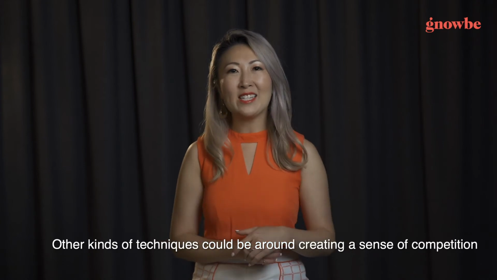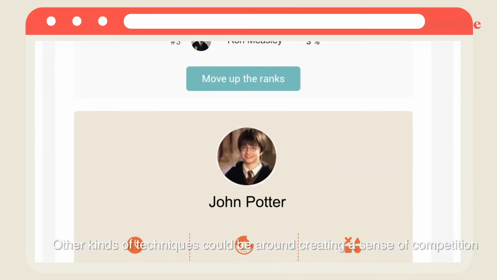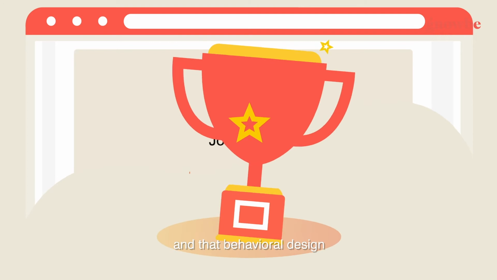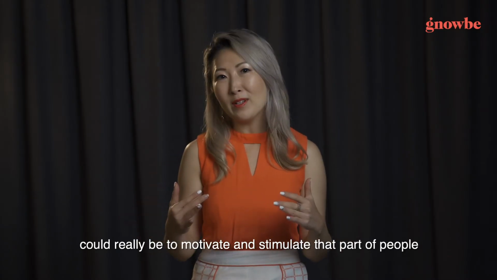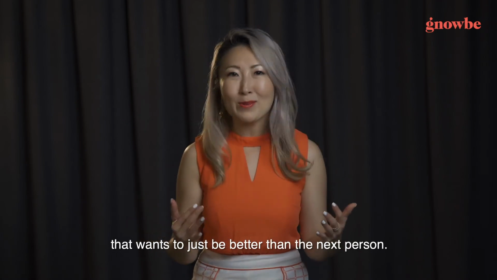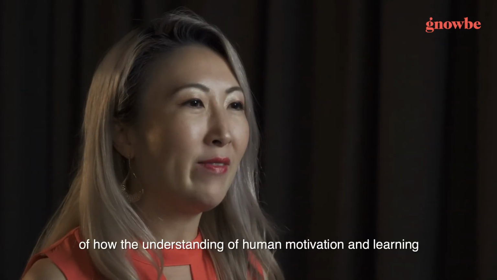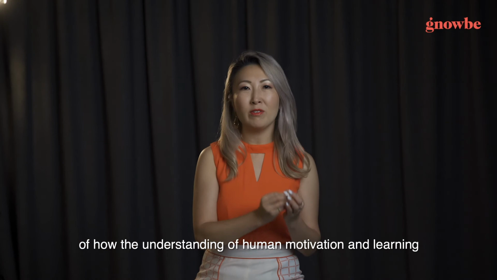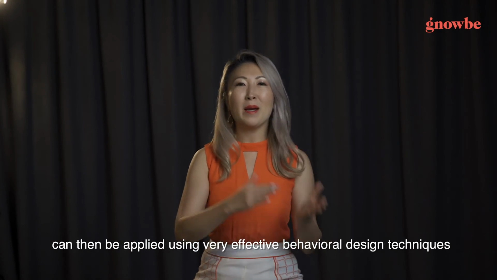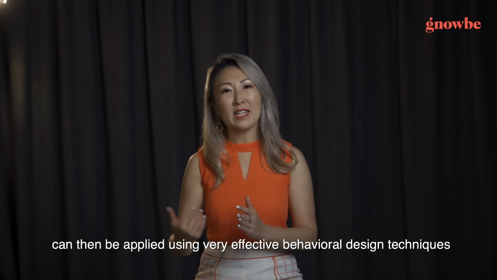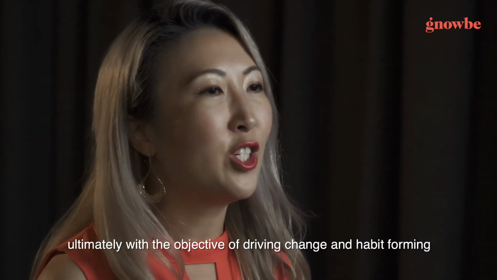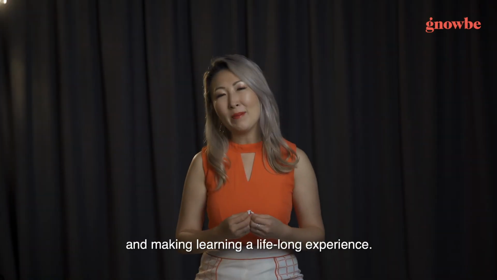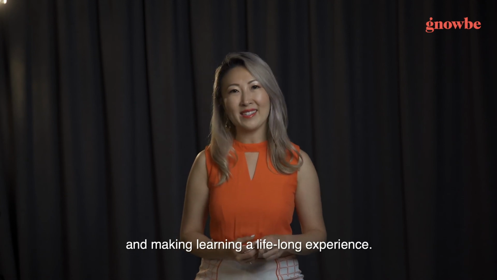Other kinds of techniques could actually be around creating a sense of competition. And that behavior design could really be to motivate and stimulate that part of people that wants to just be better than the next person. These are just a few examples of how the understanding of human motivation and learning can then be applied using very effective behavior design techniques, ultimately with the objective of driving change and habit forming and making learning a lifelong experience.